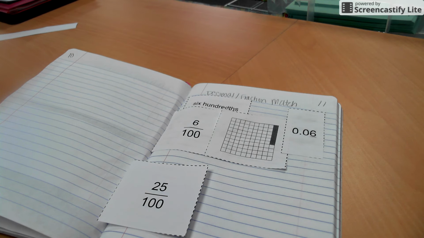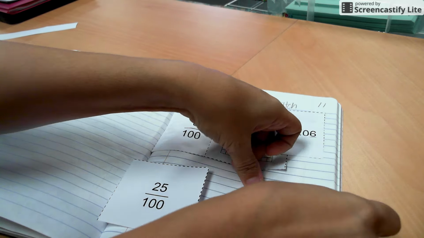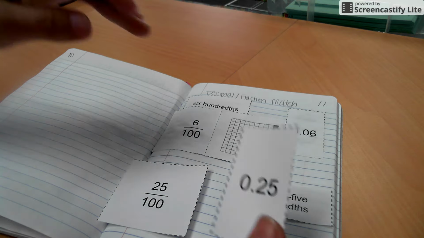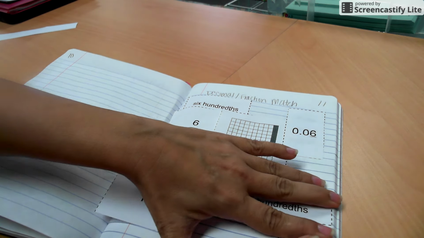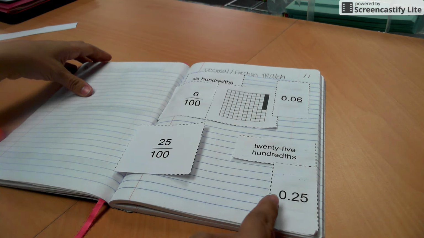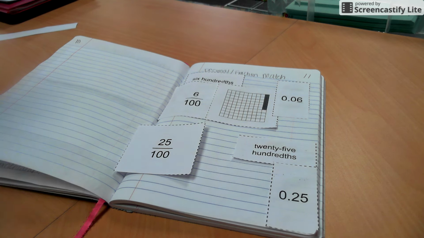All right, so the word form that you should have found was 25/100ths. The decimal form that you should have found was 0.25, because my 5 is in the hundredths place, and that's the last word I say: 25/100ths.